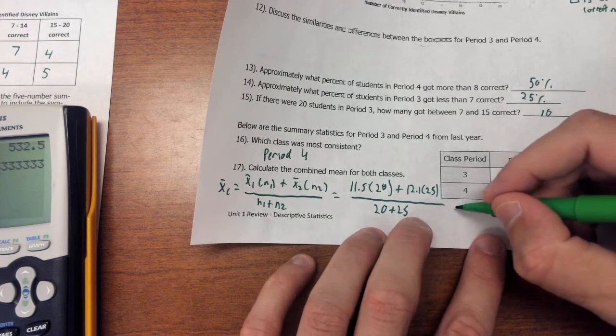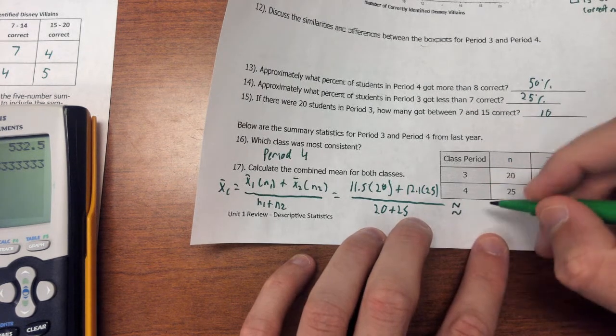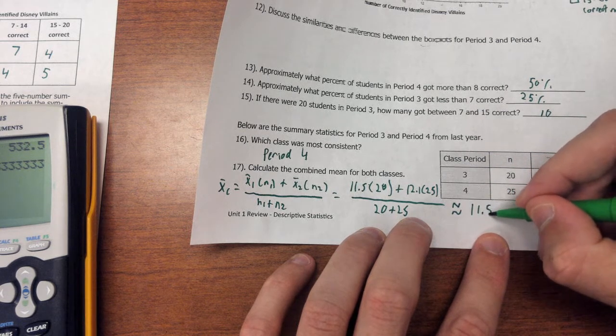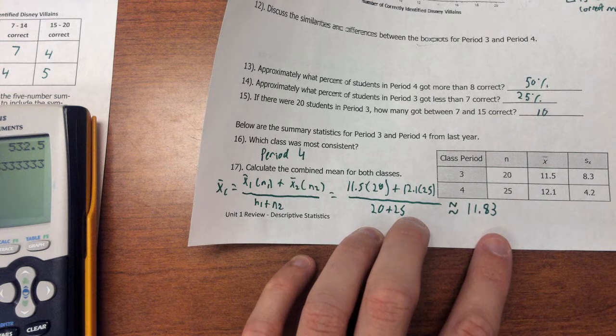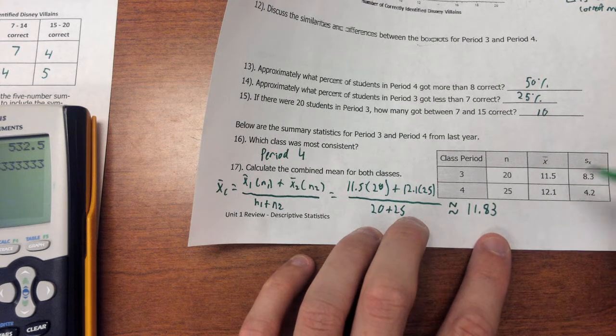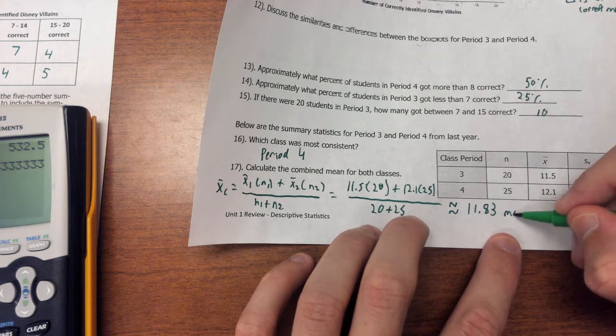There we go. About 11.83 points, right? Oh no, movies.